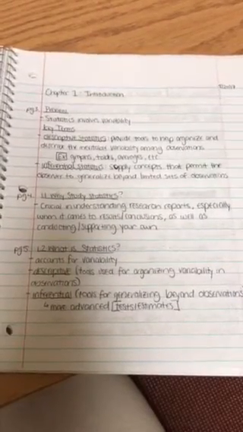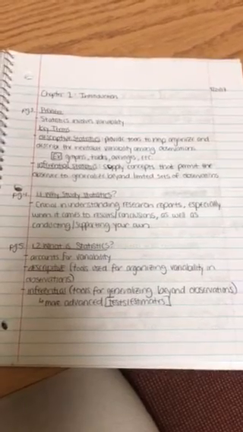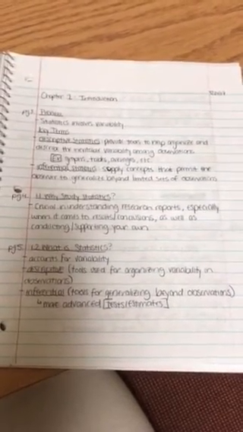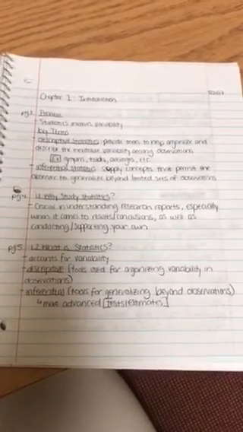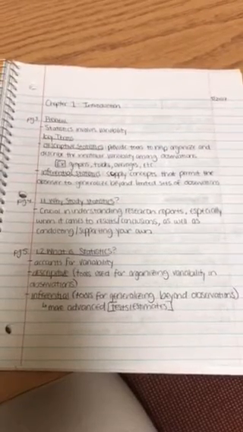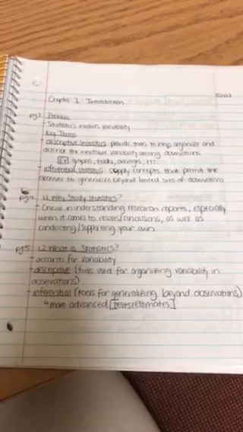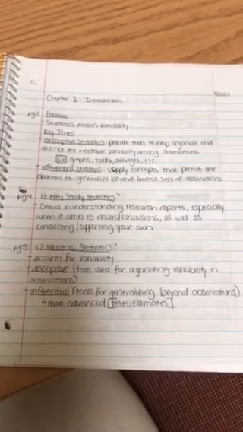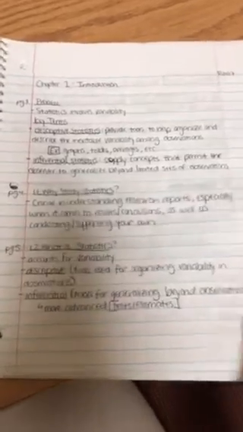So page 4 asks why study statistics. Essentially it's saying it's crucial for us to understand statistics when it comes to research reports, especially when looking at results and conclusions, as well as conducting and supporting your own research. On page 5, it goes over what is statistics. Again, it accounts for variability, and there are descriptive as well as inferential statistics.